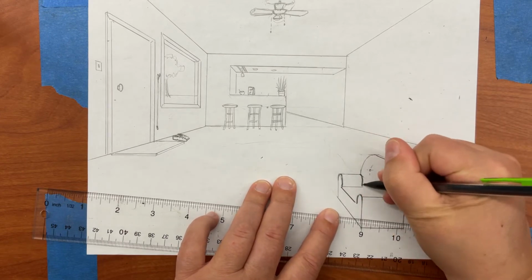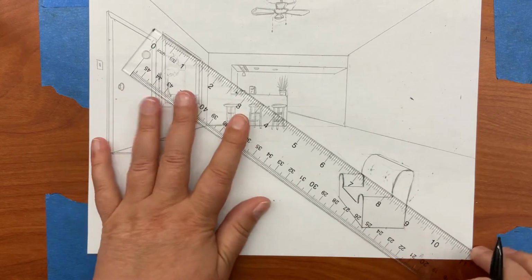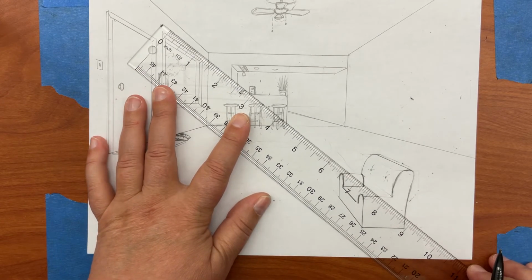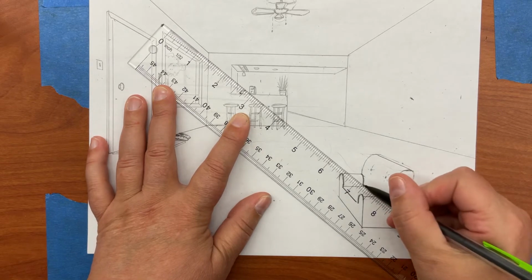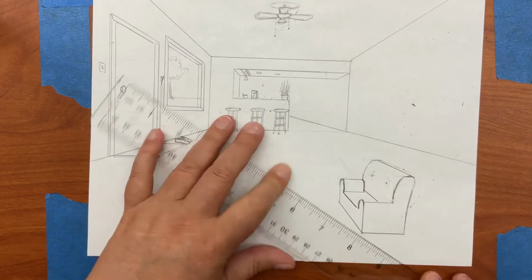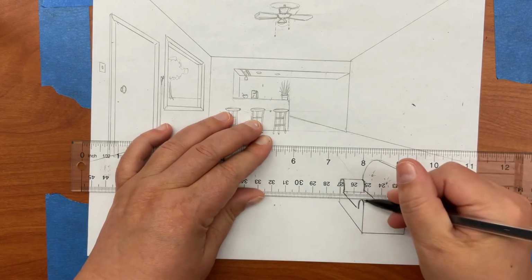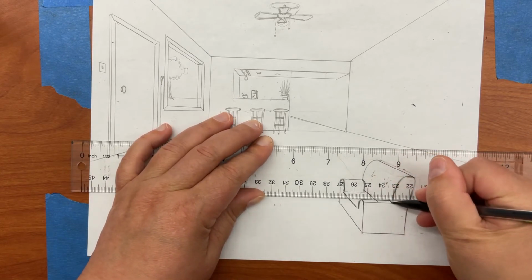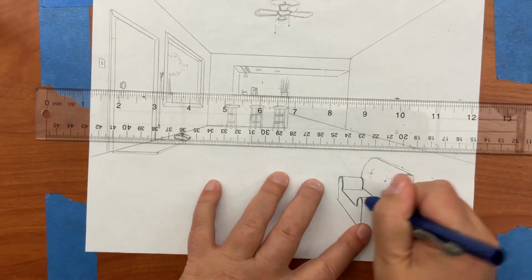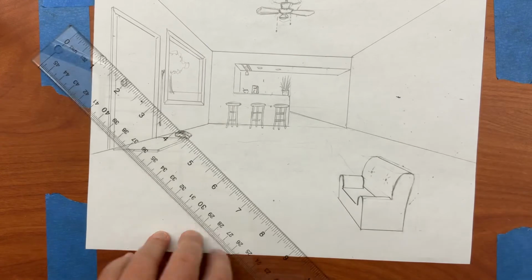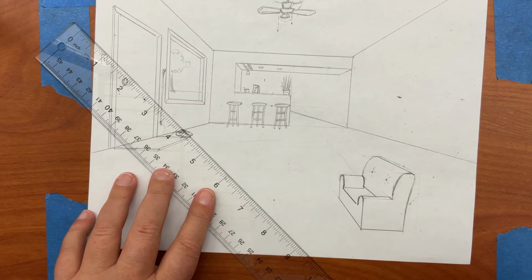Now, after I finish my little arm, I can then put my new back of my seat, which would be right here, also going to the vanishing point. Now, because my little curve right here came a little bit further up, I will need to add a little bit to my arm right here.